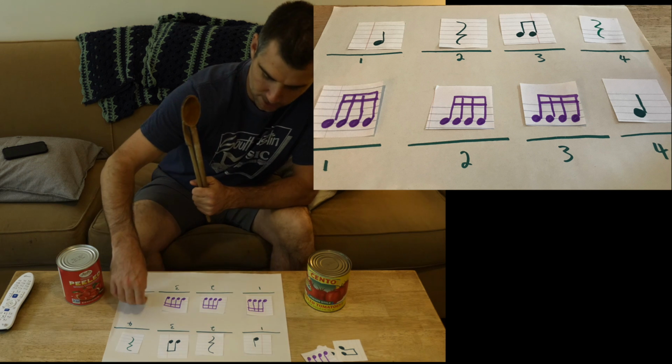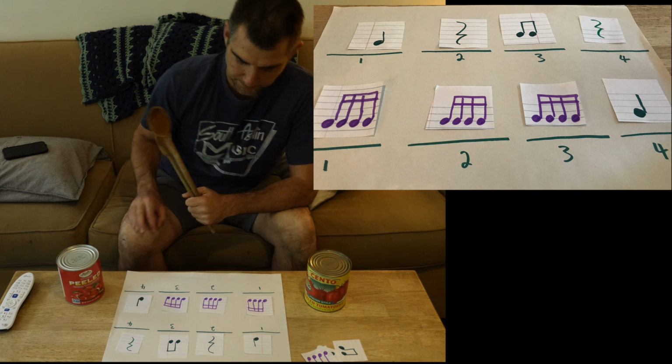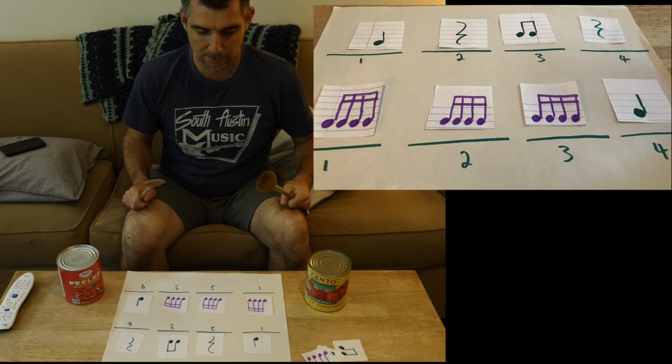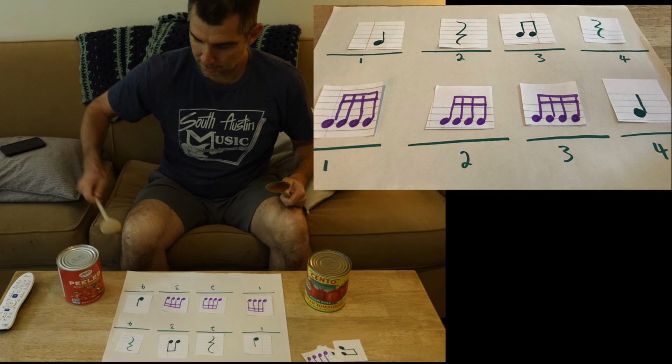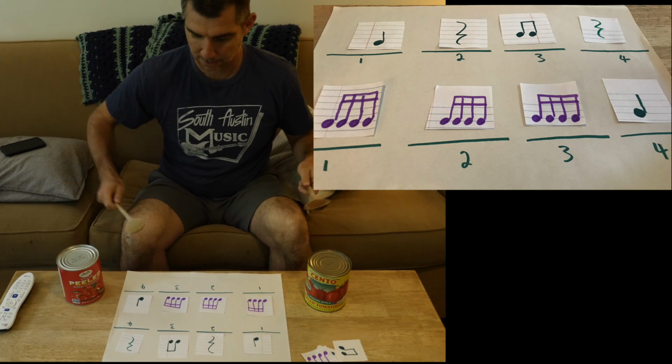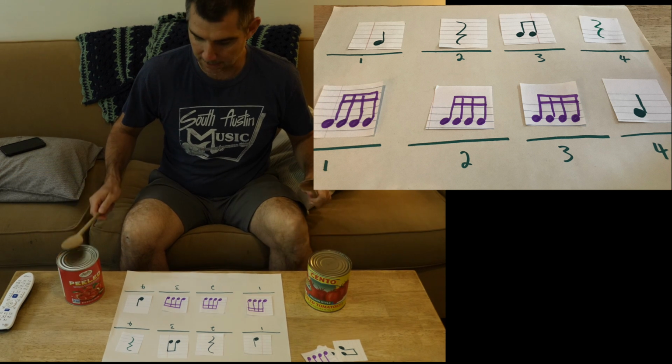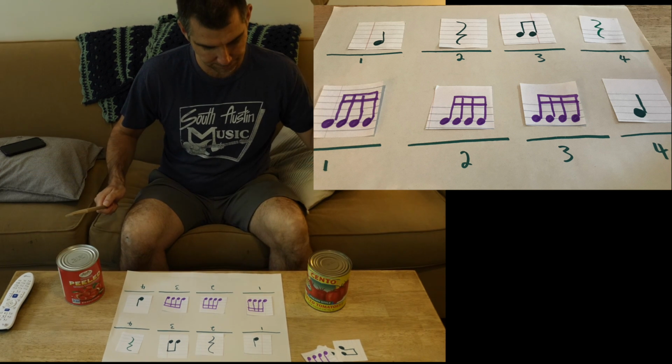Let's end on a nice strong quarter note. All right, you ready? 1, 2, ready, and ta, rest, ta, di, rest, ta ka di mi, ta ka di mi, ta ka di mi, ta.